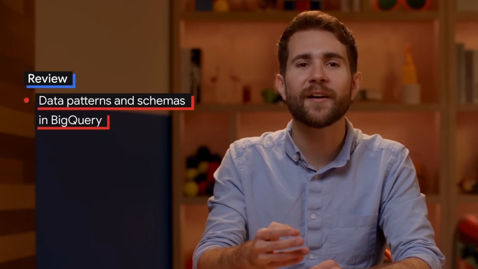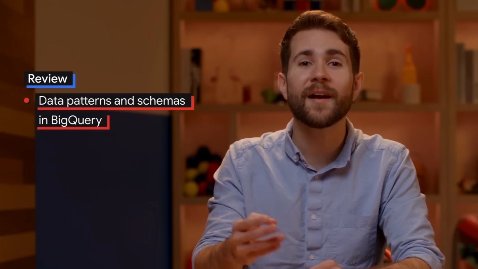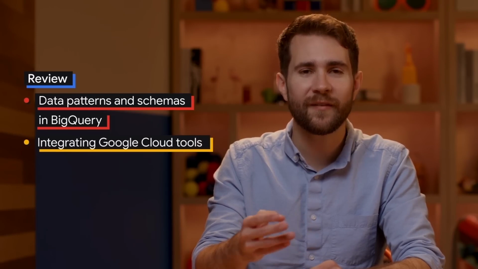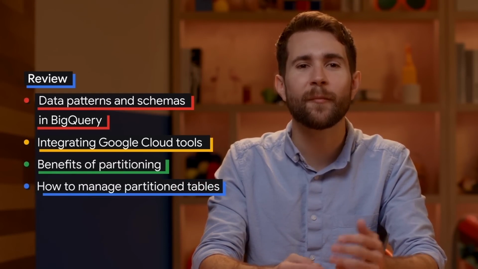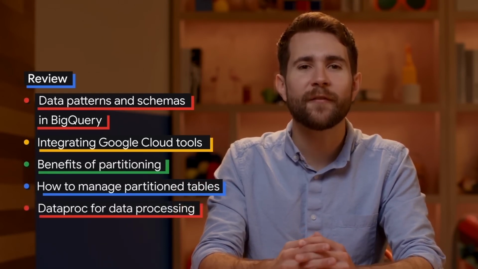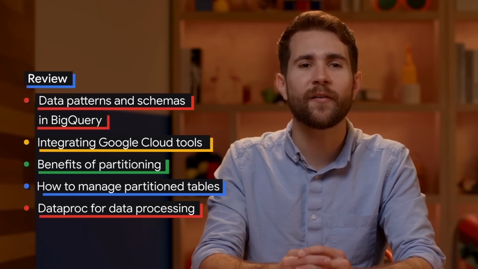Congrats! You've completed another section of the program. Awesome work. You now know how to interact with BigQuery tables and use optimization techniques to improve queries. Plus, you experienced using a cloud-based data lake and warehouse to connect with data sources and answer business questions with data. You explored data patterns and learned how to create table schemas in BigQuery. Then, you worked on integrating Google Cloud tools into BigQuery. You also discovered the benefits of partitioning and how to manage partitioned tables. Finally, you used Dataproc for data processing and dove into managing Dataproc clusters. Great job! You're one big step closer to your goal.